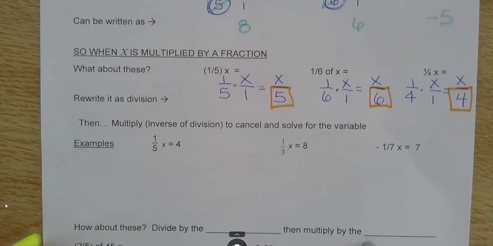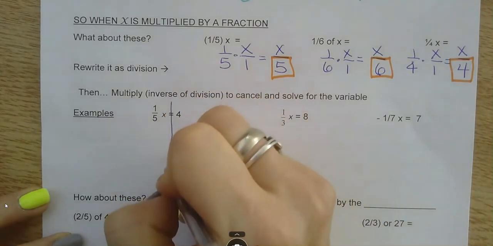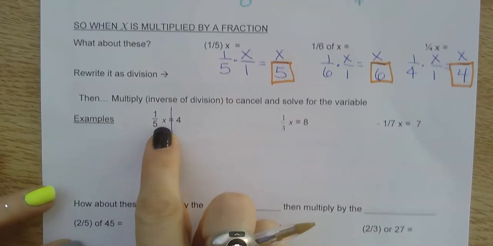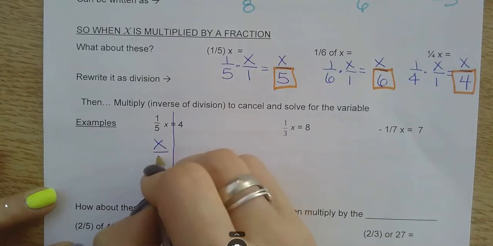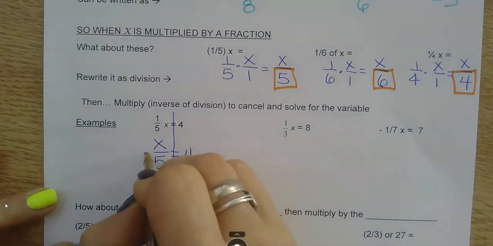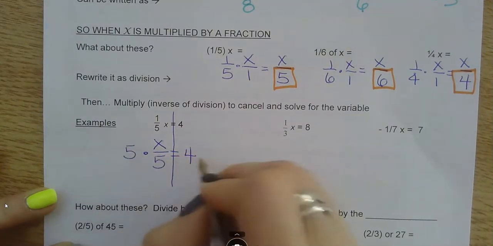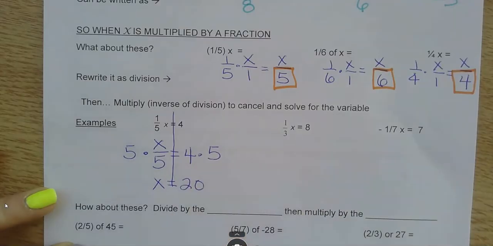Okay, so we're going to use that kind of idea here when we're solving equations that look like this. If I have 1/5 times x, we just did that. We know that's the same as doing x divided by 5. And to cancel out divide by 5, I'm going to multiply by 5. Whatever I do on one side, I have to do on the other side.